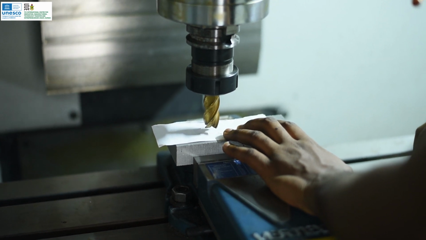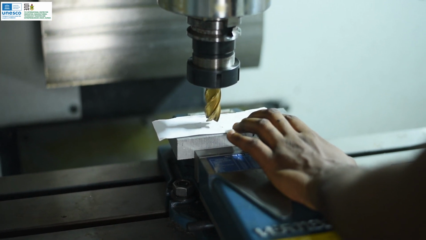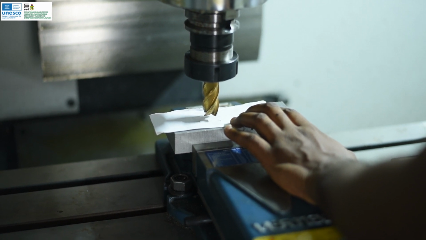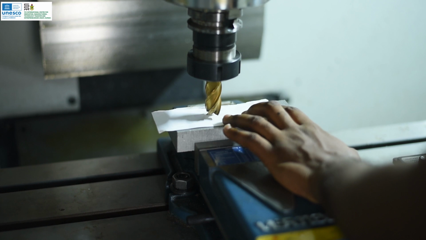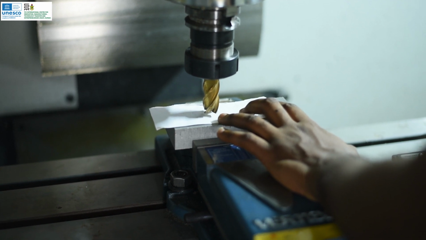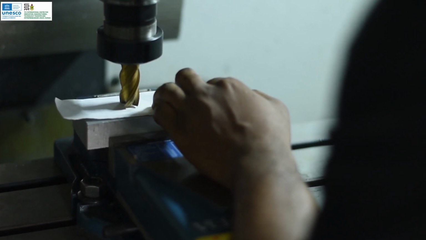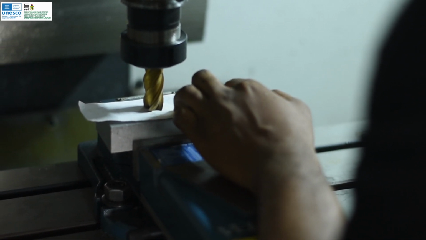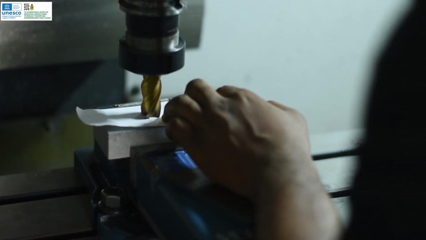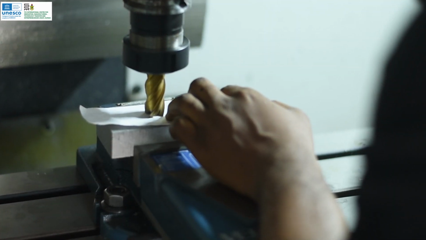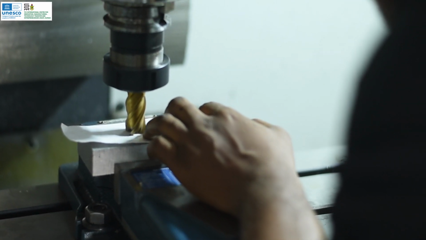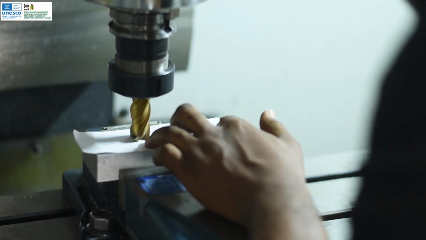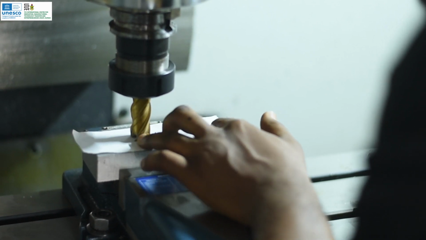And then we're going to jog our z-axis down. So you move the paper around. This could be shim stock that you might have around, and you can jog this slowly just so that the paper catches on the end mill.